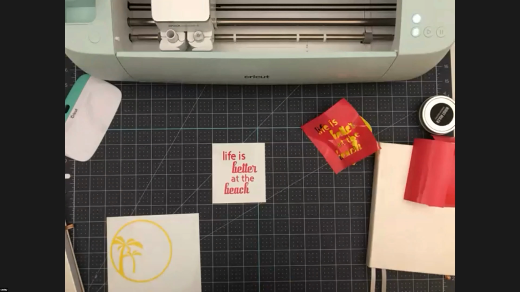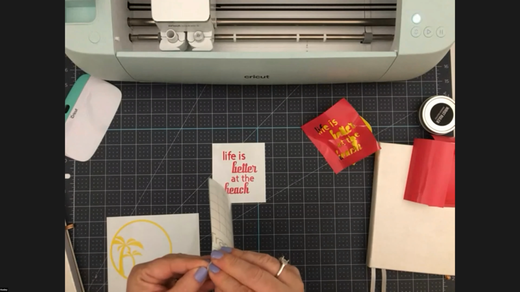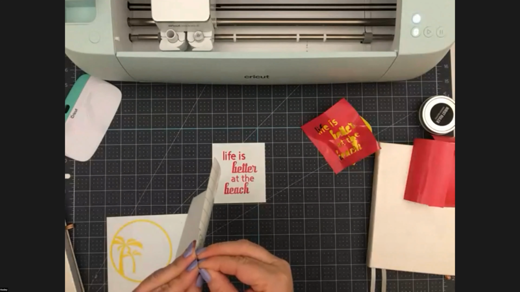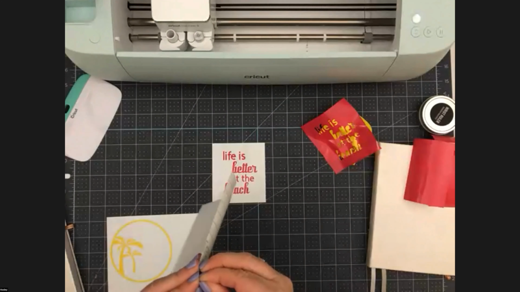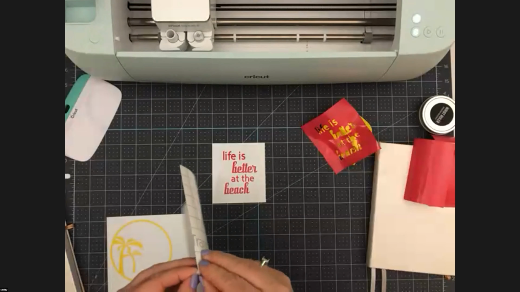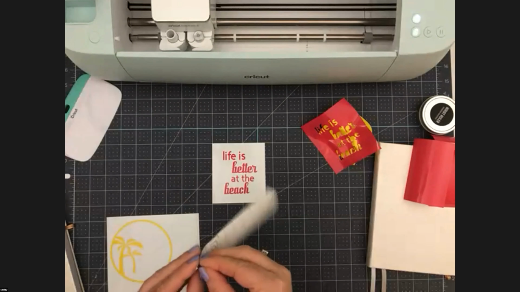So I put Life is Better in the center of my cutting mat. Now I do use a self-healing cutting mat to work on. Not only do I like this surface because it protects my desk, but I also like this surface because of the grid lines. And it's super helpful to have it to line up my projects, especially if I'm lining two pieces of vinyl together.